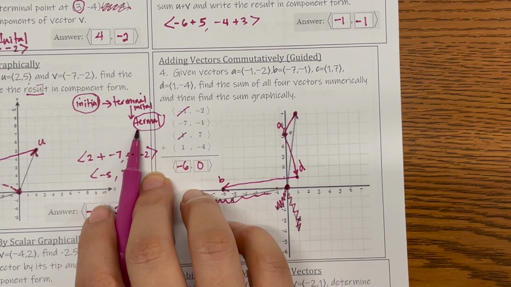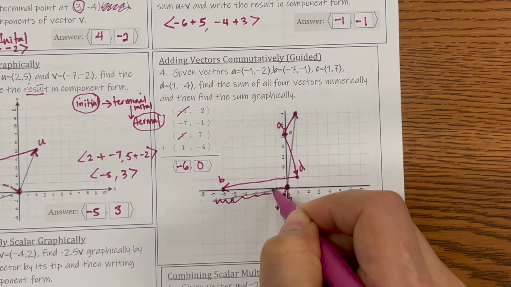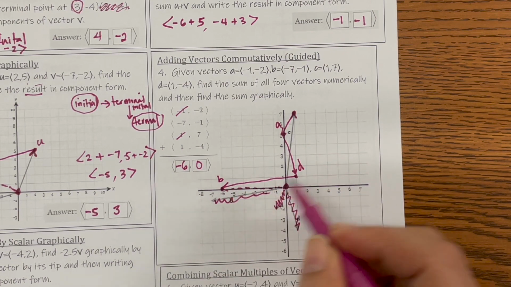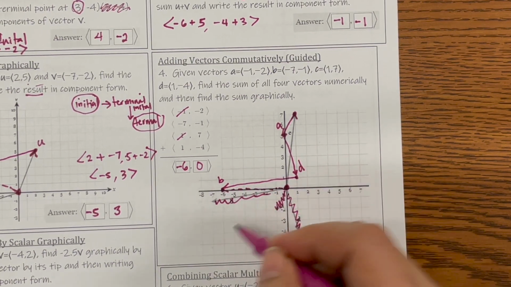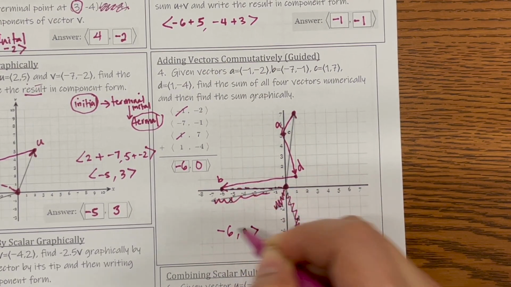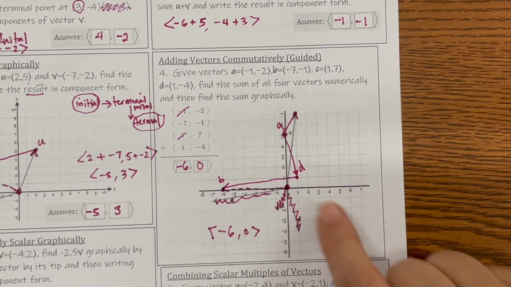The last vector I drew was B. So the very end is right here. So it's this answer from the initial point to the very end. And that's going to be -6. And I don't go up or down, so that's going to be 0. So you see how we get the exact same answer whether you do it numerically or graphically.